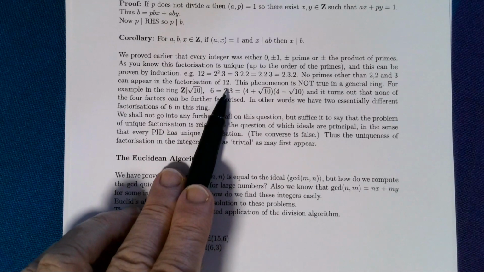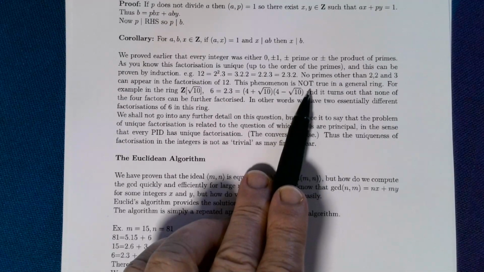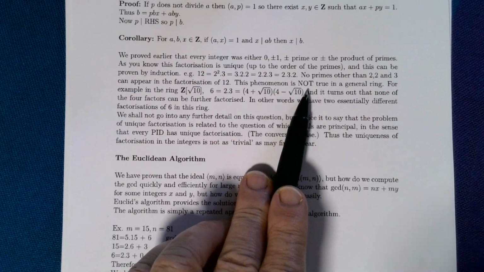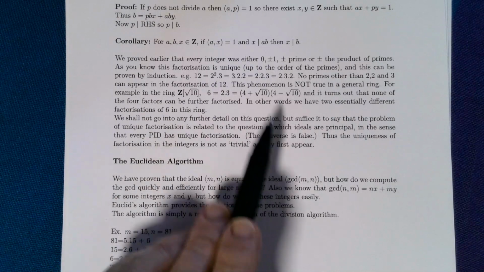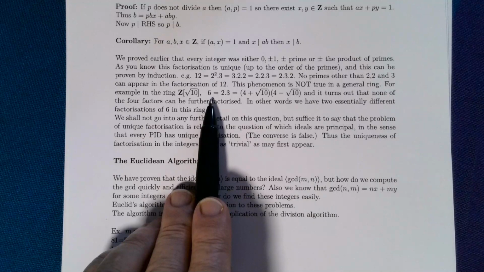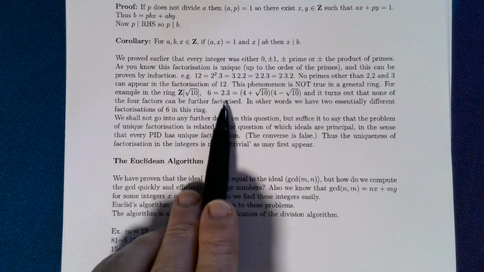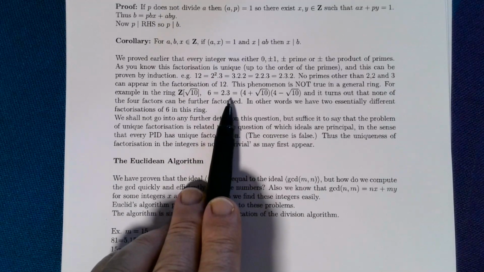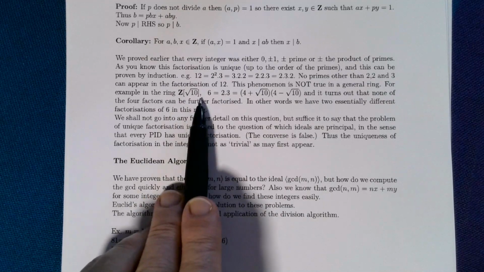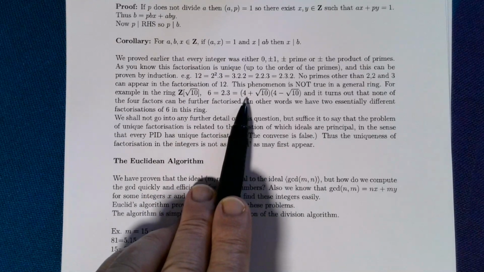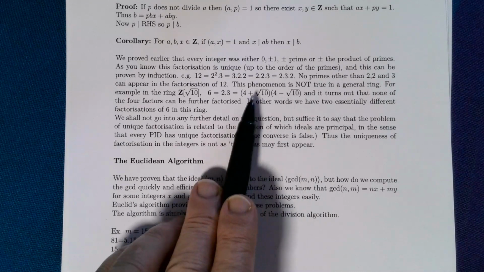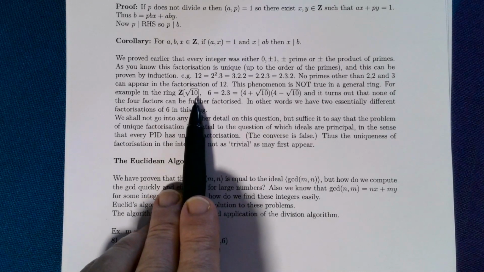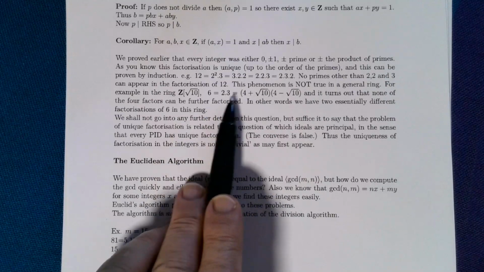This phenomenon is not true in a general ring, which comes as a bit of a surprise. So for example, in the ring Z[root 10], we can take the number 6, which is a perfectly good integer in here. You can factor it as 2 times 3, which again are perfectly good integers in this ring, but you can also factor it as 4 plus root 10 times 4 minus root 10, which again are perfectly good numbers in this ring. And these factorizations are incompatible.